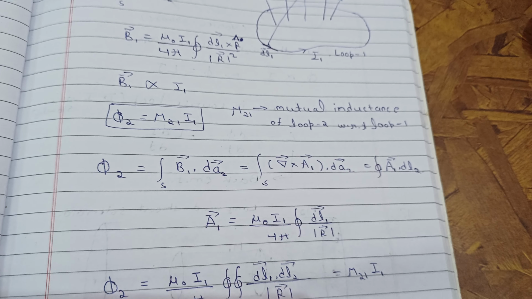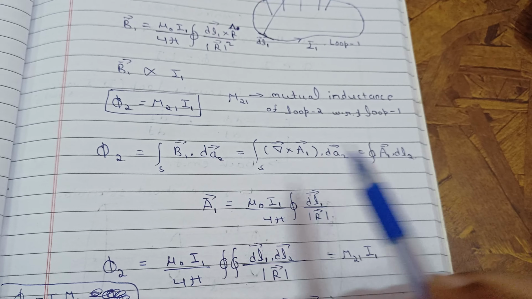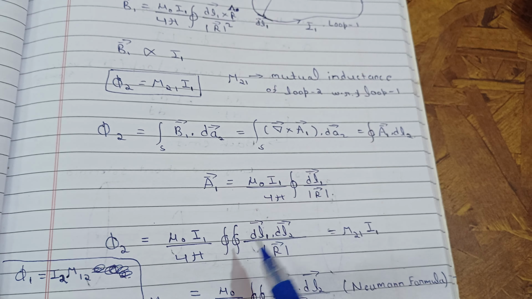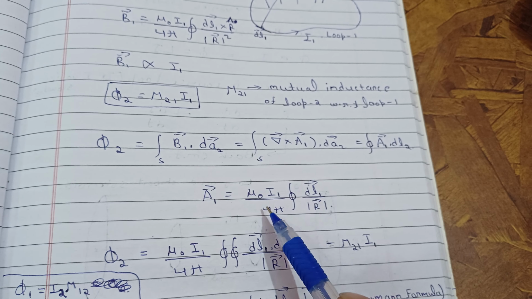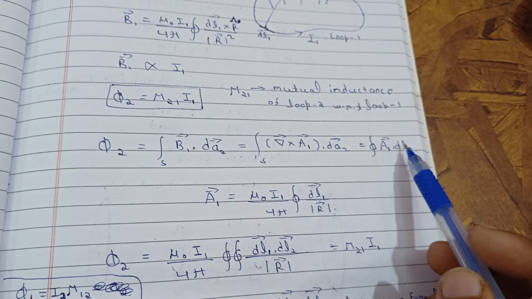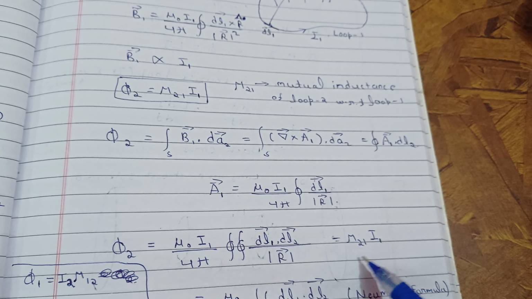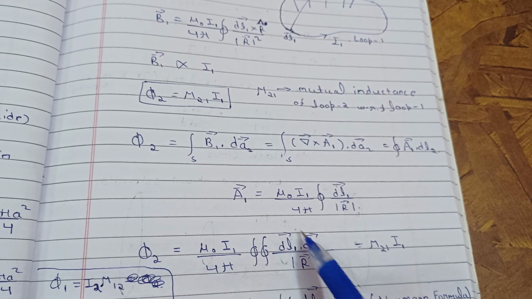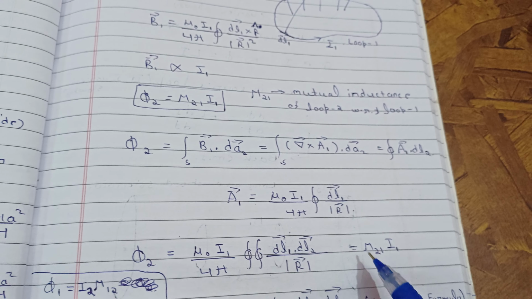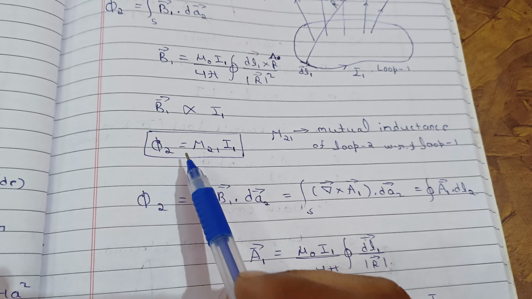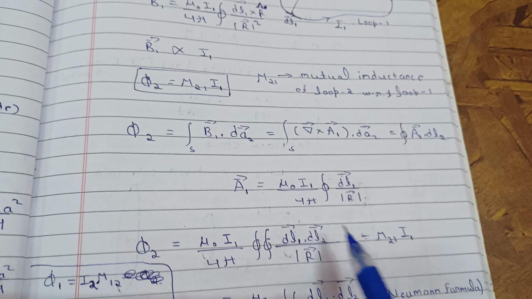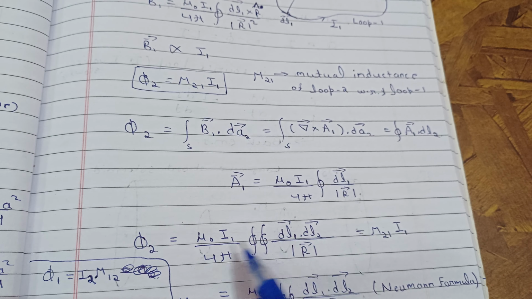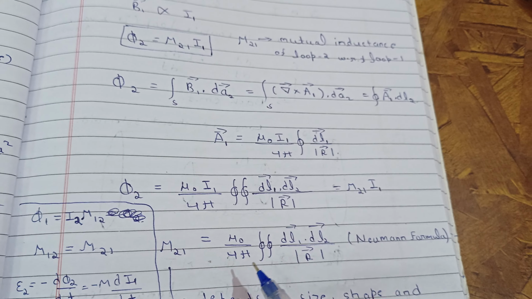We will just substitute this formula here, and we will see that the flux in the second loop is mu naught I1 over 4 pi, and in place of A1 we write dL1 dot dL2 over R. Take I1 outside, and whatever remains will be called M, because we can write the flux as M21 I1. Now compare these two relations. From here we can find the value of M21: take I1 outside, and what remains is M21.